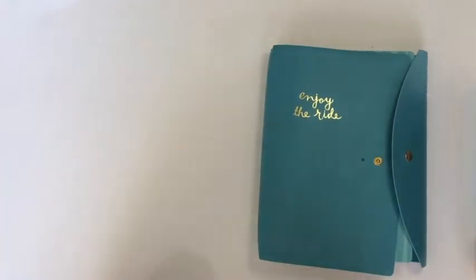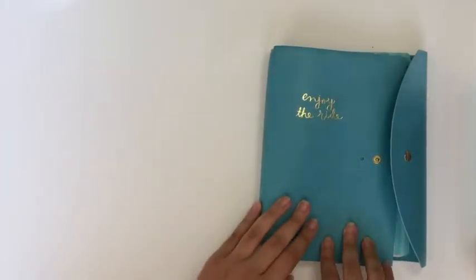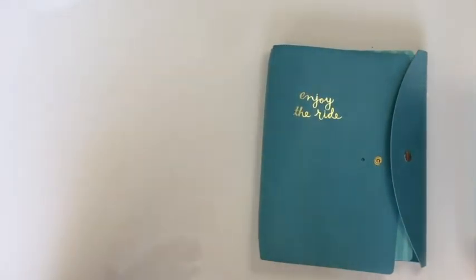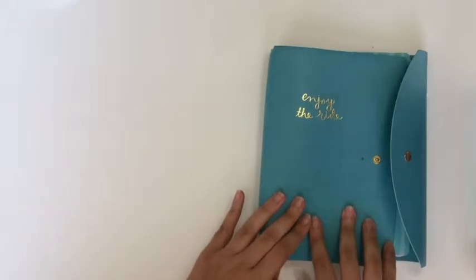And so if you like planning, but you don't like having the setup that comes with these planners that have the monthly layouts or vertical, horizontal, etc., you can always create your own using a bullet journal type of style in these traveler's notebooks.